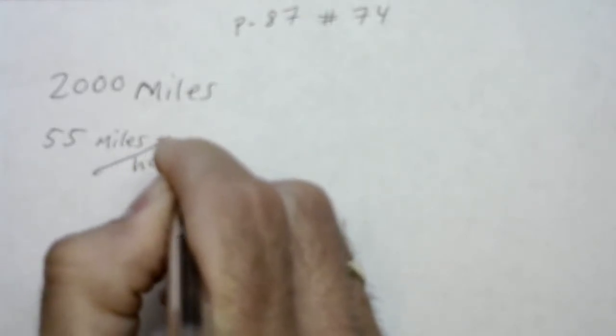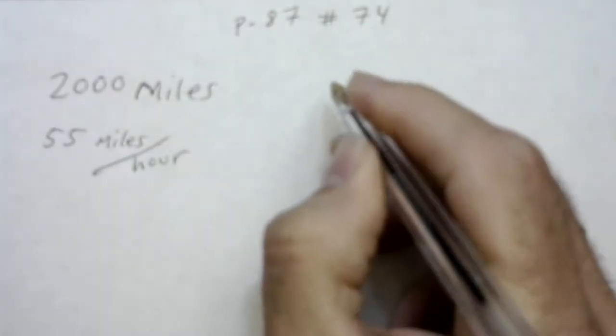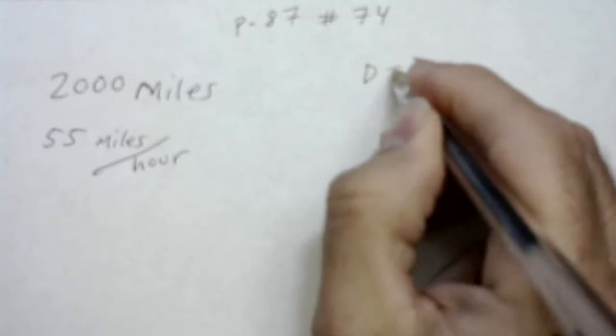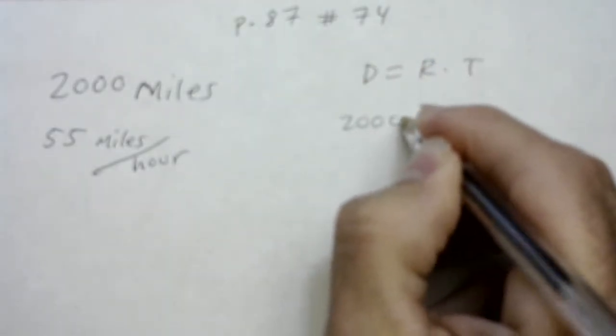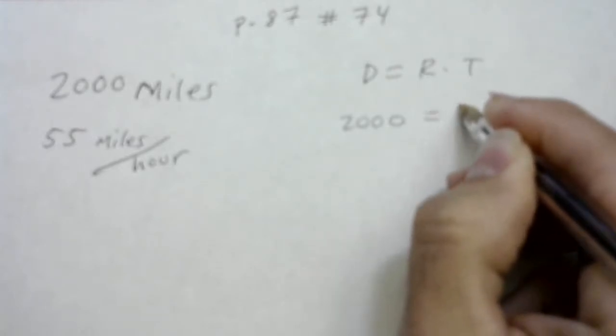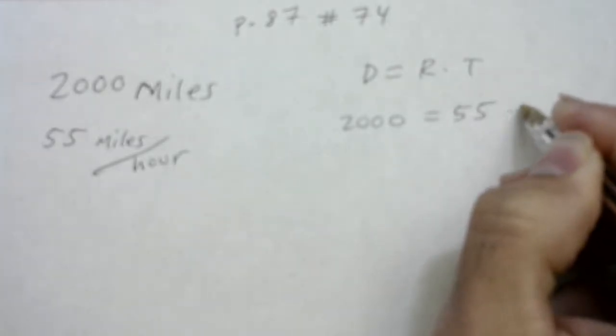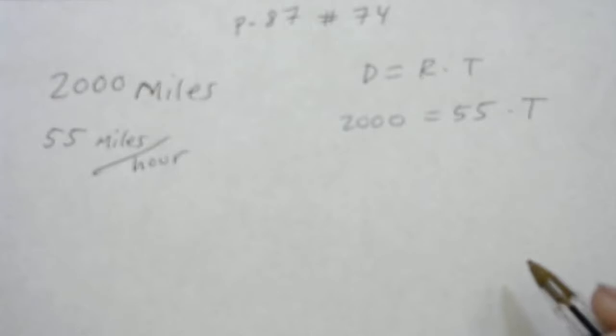Now, if we travel at 55 miles per hour (we always abbreviate it mph, but that's really miles per hour), then we go to our distance equals rate times time, and my distance of 2,000 equals 55 times time.